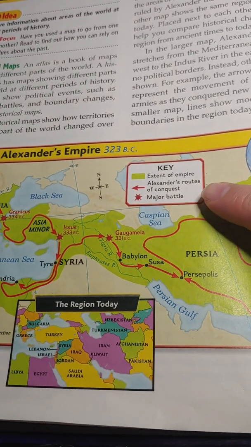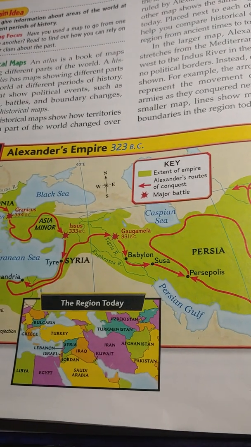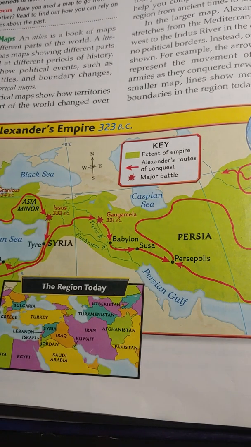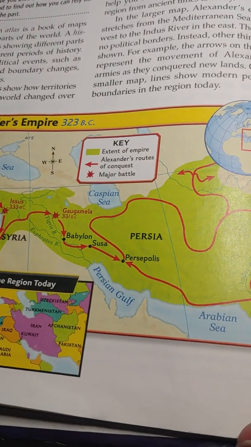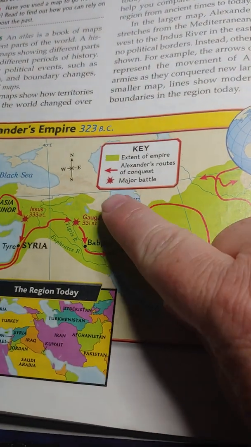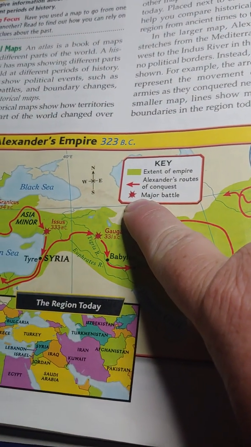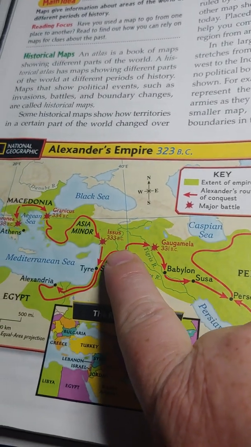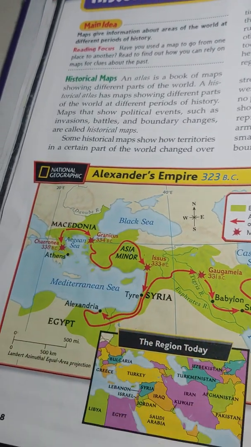The green area is the extent of Alexander's empire. The red arrows show me the routes of his conquest. That means the way his armies traveled to take over those areas. And then you can see a little blown up symbol, a battle symbol, that shows us major battles along his way.